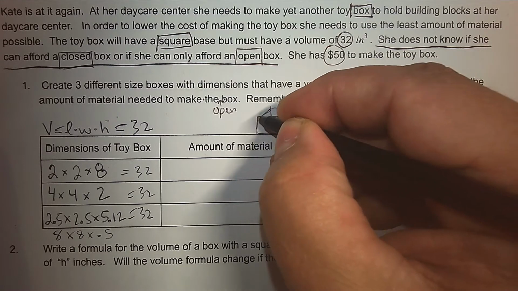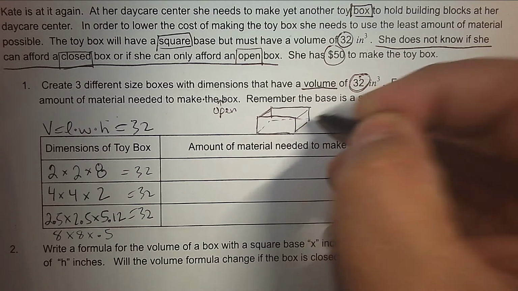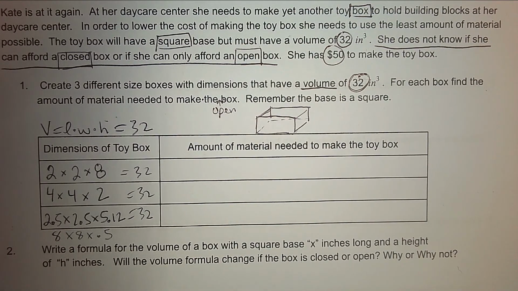Oh, 3D. A cube? Well, it might be a cube. A cube is something where all the sides are the same length, right? We don't know if it's a cube, but we do know the base is square. So I'm drawing a picture of this so you can get a sense of how I would find the amount of material I need.